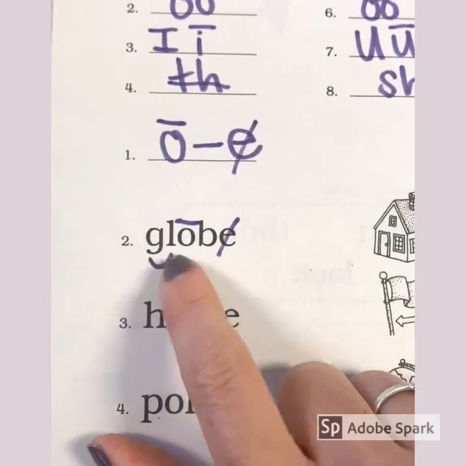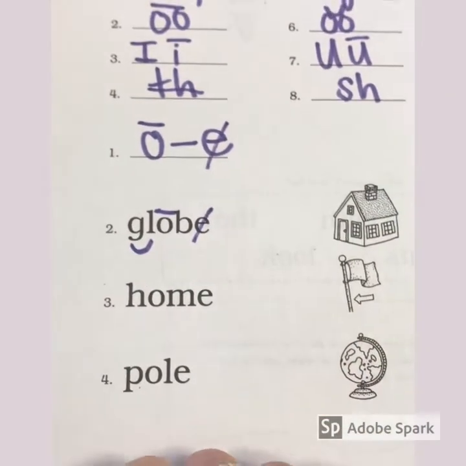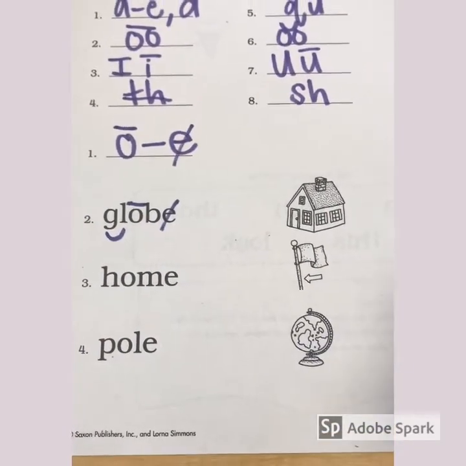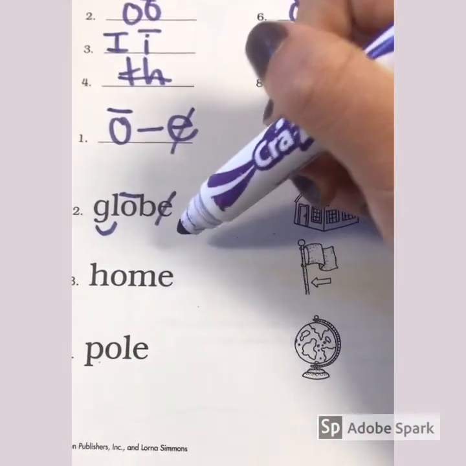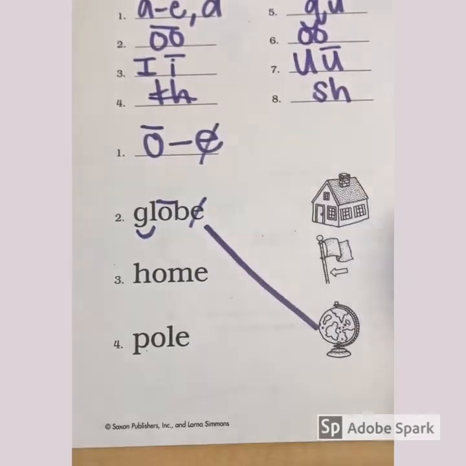Globe. Do you know what a globe is? So a globe is a replica or a model of the world. So it's this one right here. And we use globes to study the world to have a better picture of it. Okay? All right, number 3.